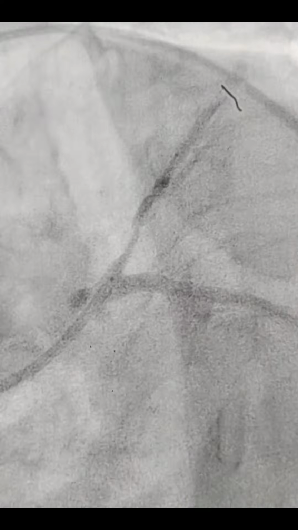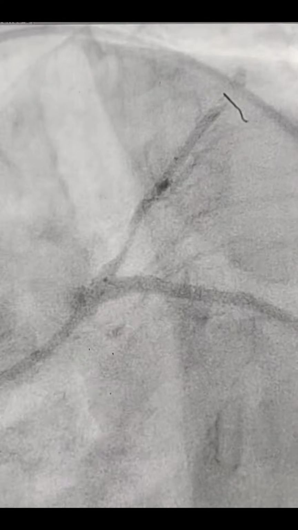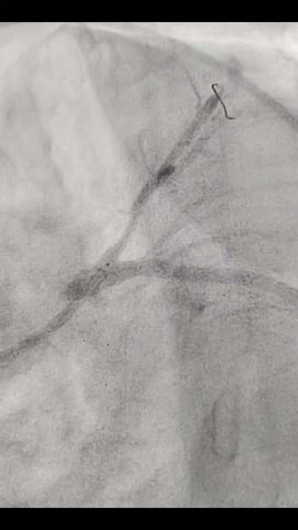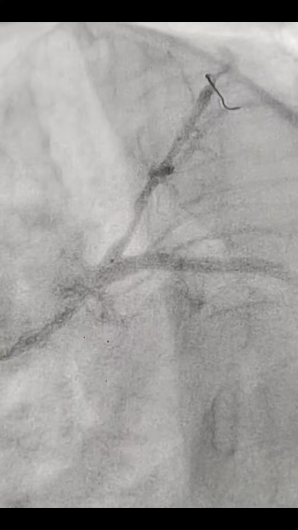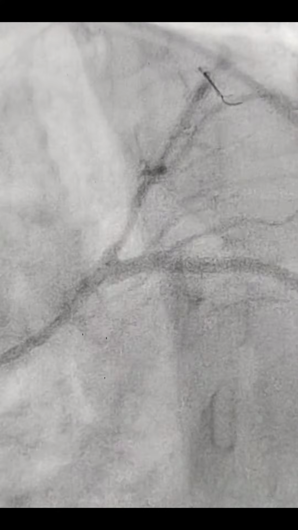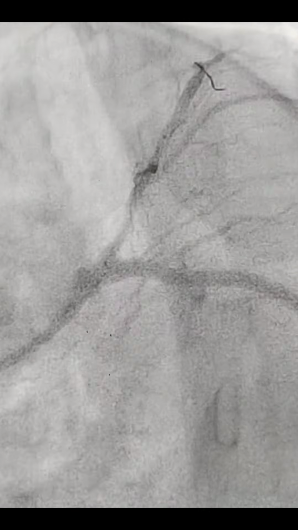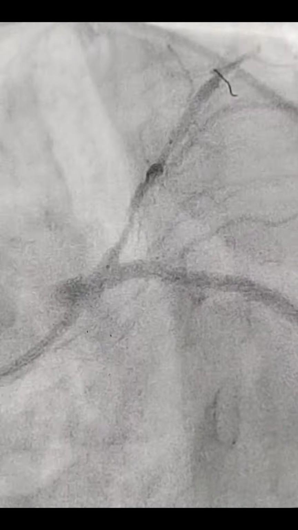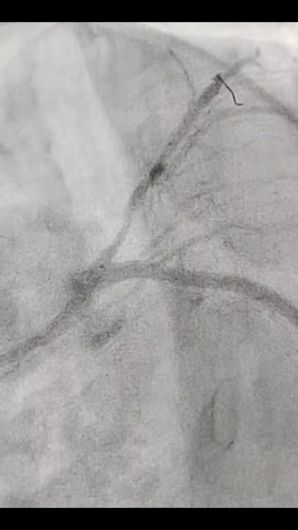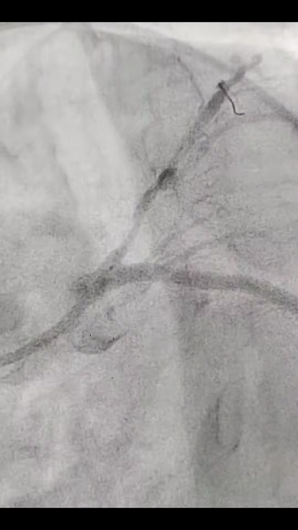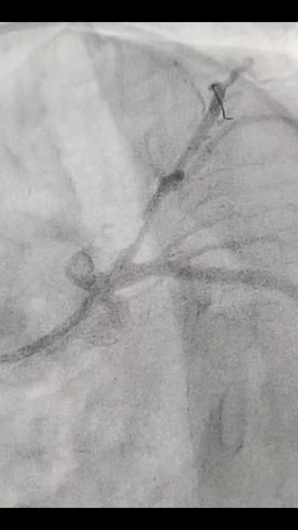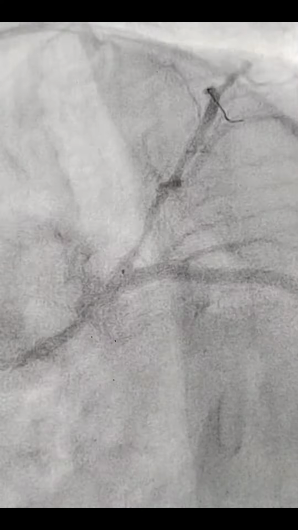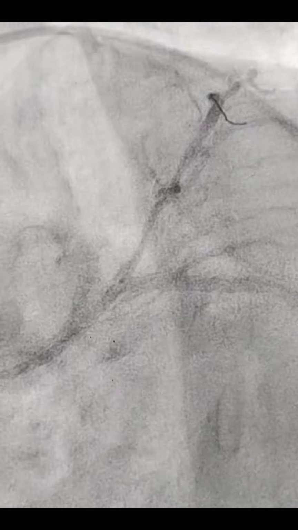The best view to stent the ostial LAD is the cranio-caudal view, and this is the cranio-caudal view, and we took a stent of 3.5 by 28. We wanted to cover all this diseased segment, and at the same time we don't want to pinch this diagonal. Generally a bigger diameter stent won't pinch the diagonal.